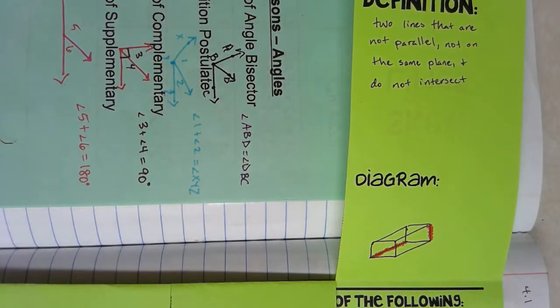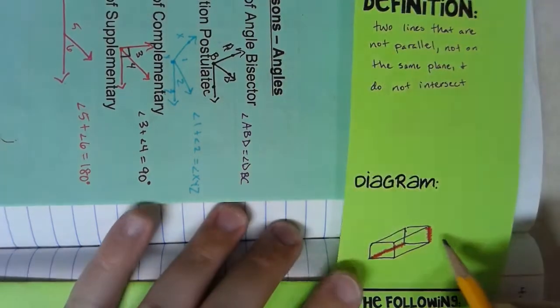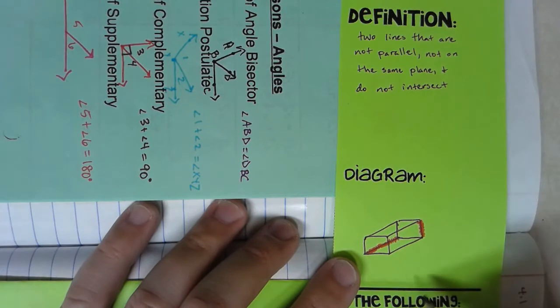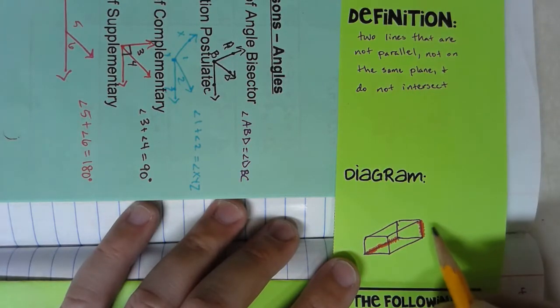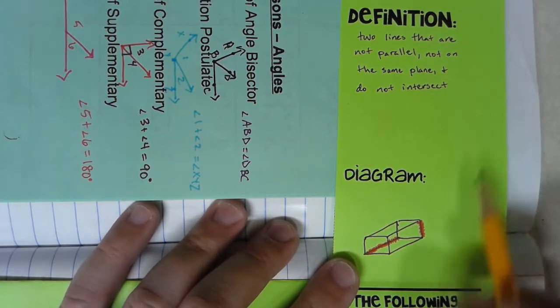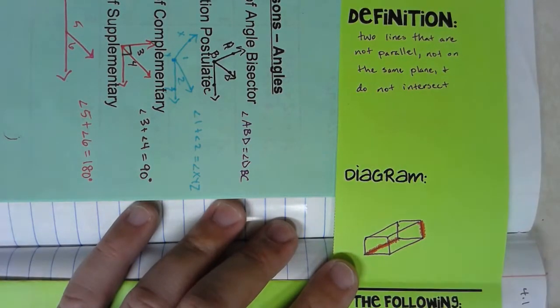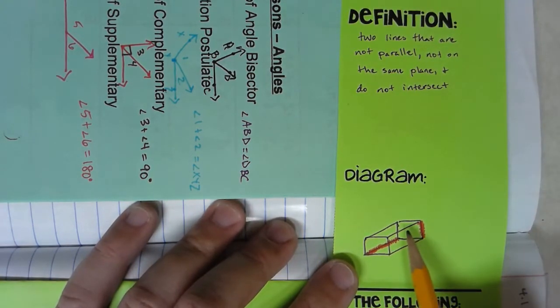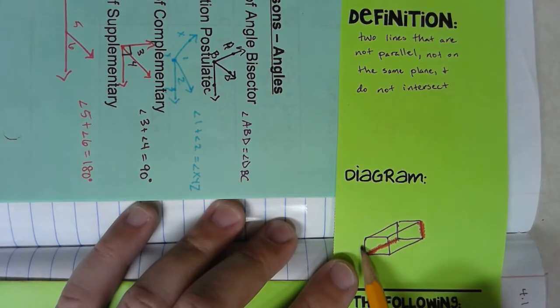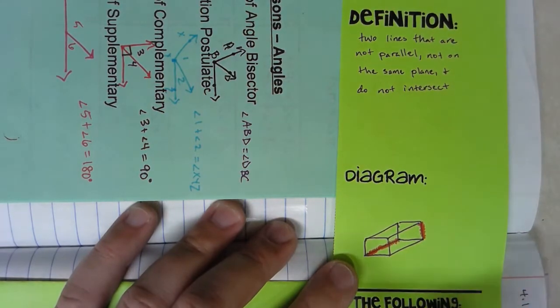Okay, so let's determine how do we know whether it can be skew or not. Okay, so let's say that I start with this side line right here. Okay, so I'm starting with this back edge. So first, I have to pick a line with it that is first not parallel. So it knocks out this line, and this line, because those three lines are parallel with this back edge.